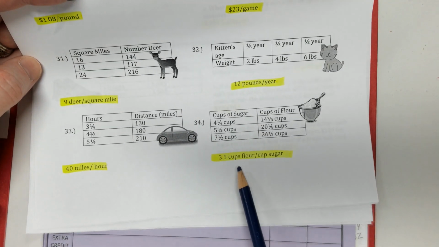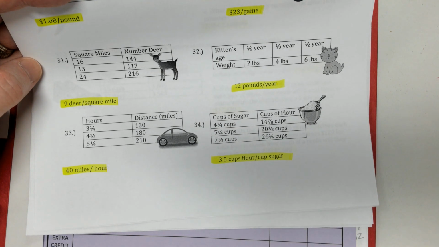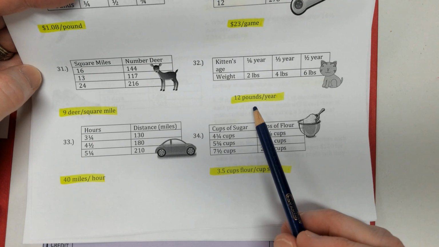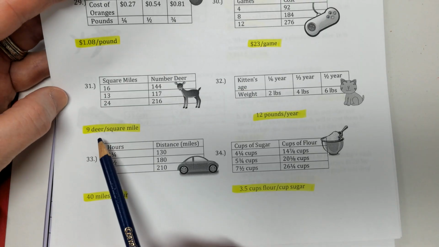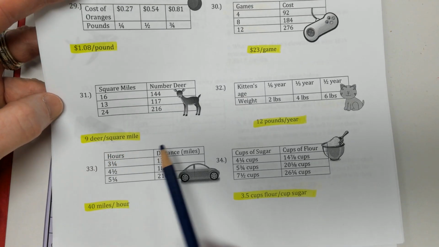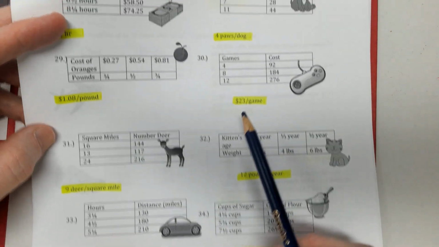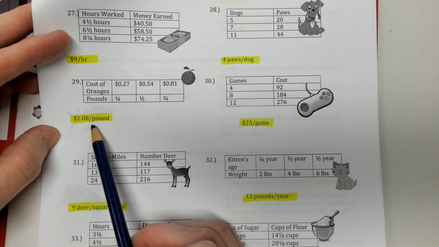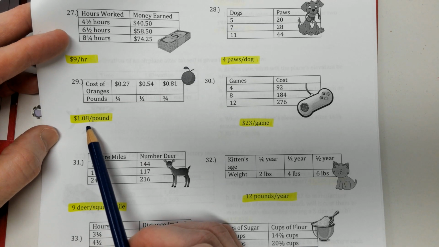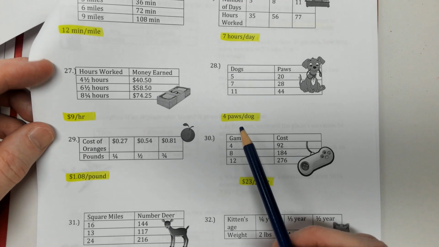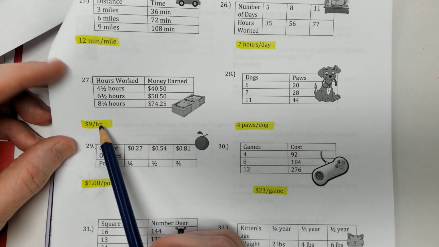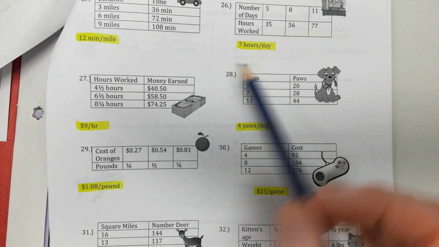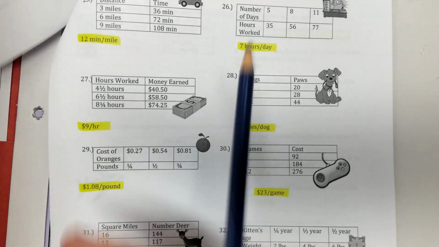The unit rate was 3.5 cups of flour per cup of sugar. 33 is 40 miles per hour. 32 is 12 pounds per year. 31 is 9 deer per square miles. 30 is $23 per game. 29 is $1.08 per pound. 28 is 4 paws per dog. 27 is $9 per hour. 26 is 7 hours per day. 25 is 12 minutes per mile.